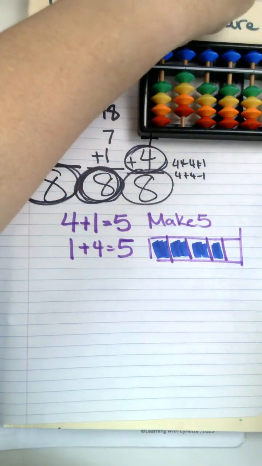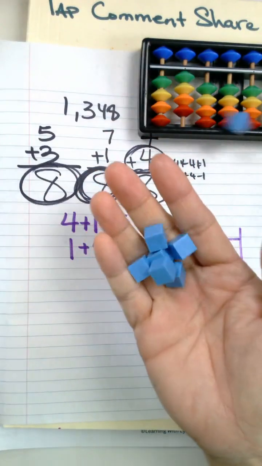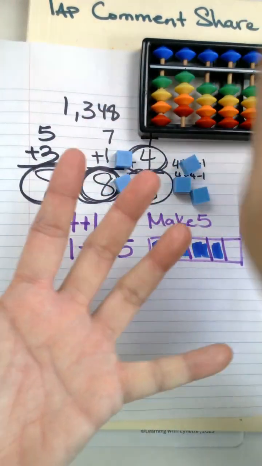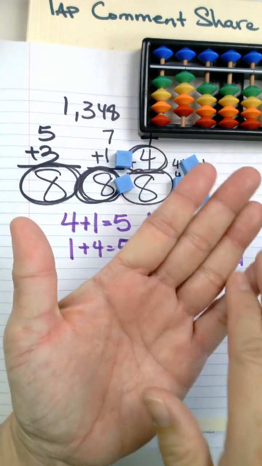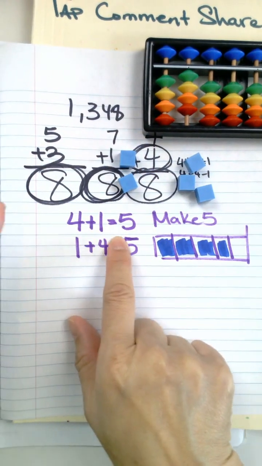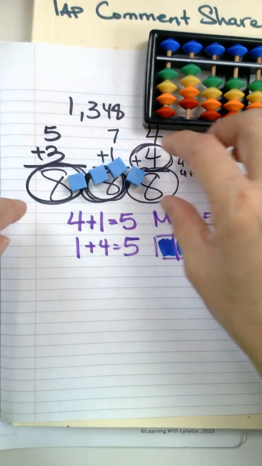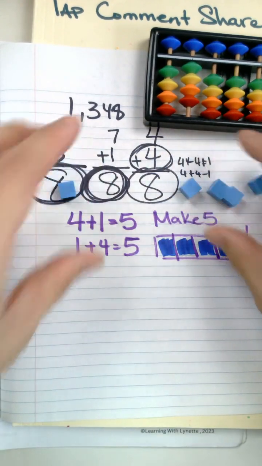Okay, so make a 5, right? We have 1, 2, 3, 4, 5. You can even use your hands, right? 1, 2, 3, 4, 5. The idea is, how do you make a 5? Well, if I do a 4 plus 1, it makes a 5, right? 4 plus 1 is make a 5. Or 1 plus 4 makes a 5.